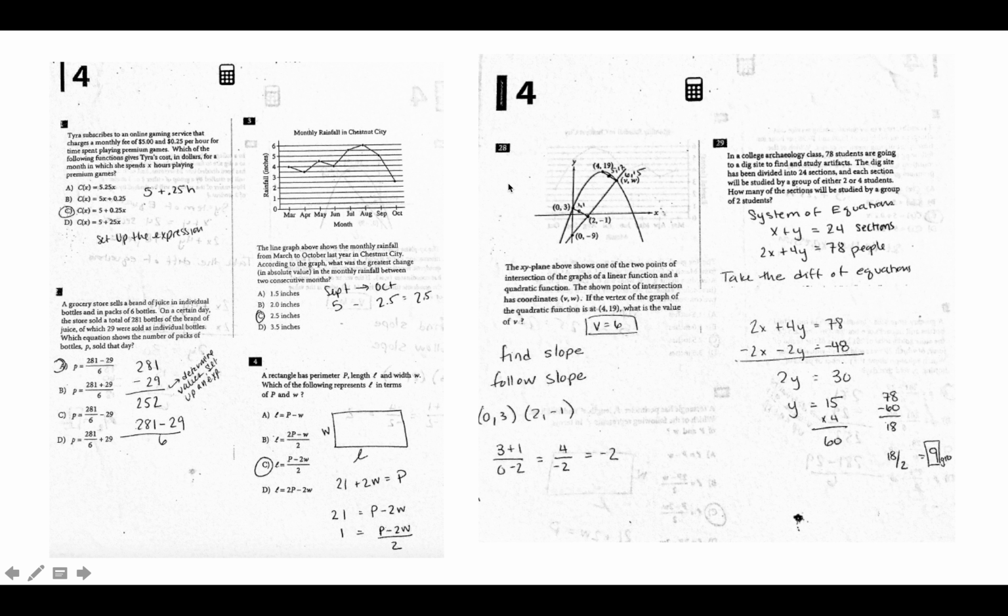Number 28, there's a couple of ways to go about it. I could have written out the equation of this function and set it equal to the equation here and found the point where they intersect. That is just as easy. So there's different ways that you can go about it.